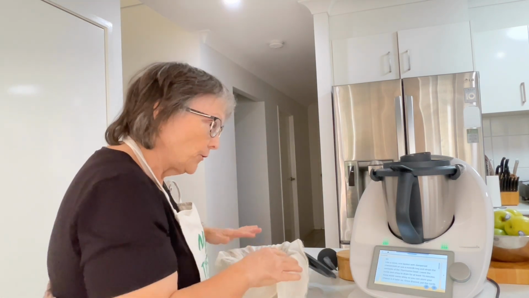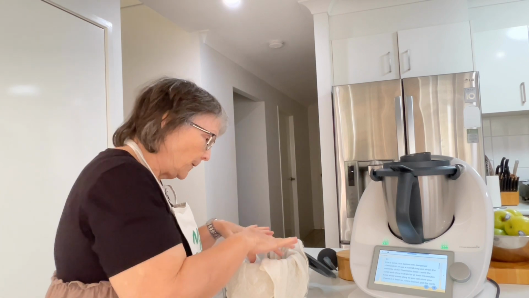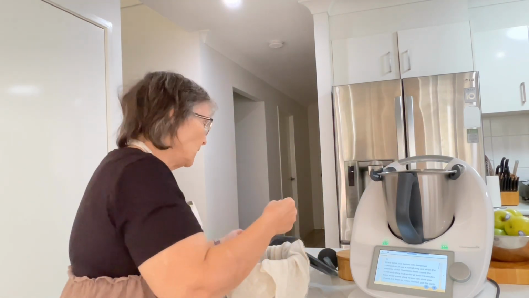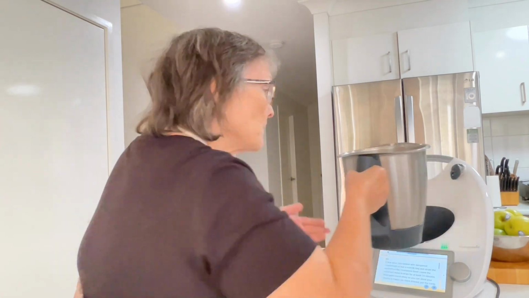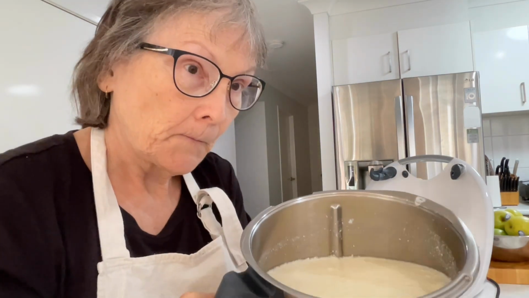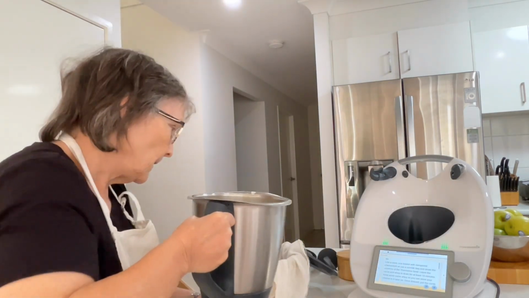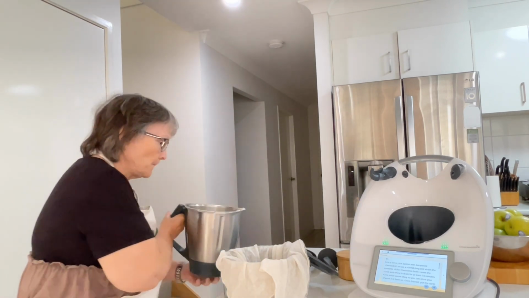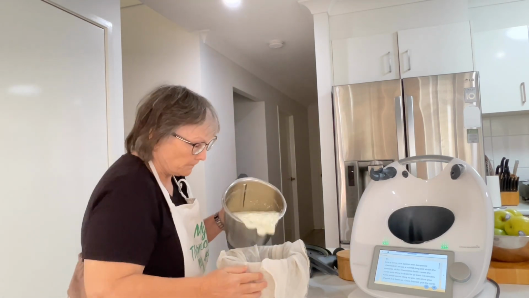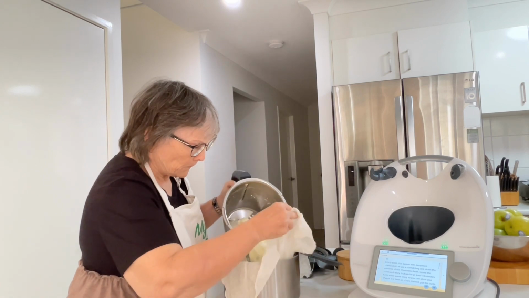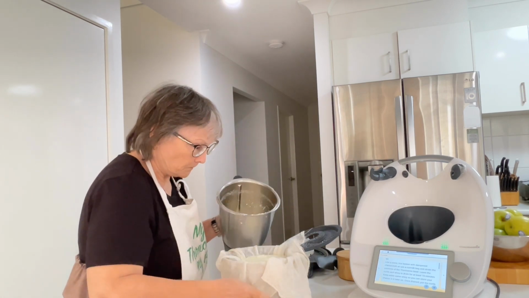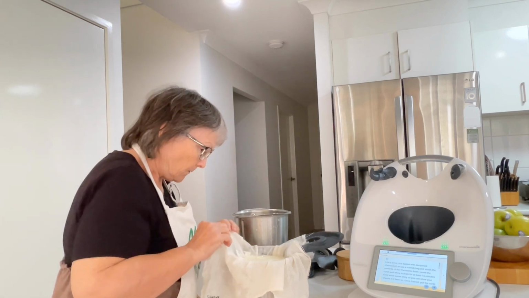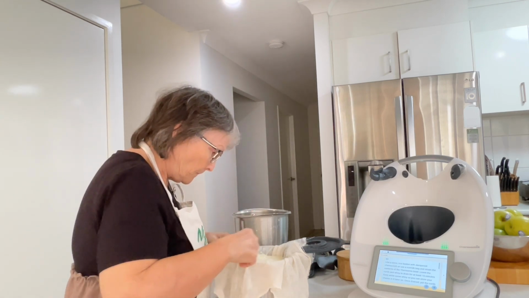And strain the contents of the Thermomix bowl. So what I'm going to do is I'm going to pour it in here. And I'll show you what I'm going to do in a minute. Hang on. Okay. So we're going to pour this. Oh, let's go the other way. Whoops. So I wonder if this is going to be big enough.